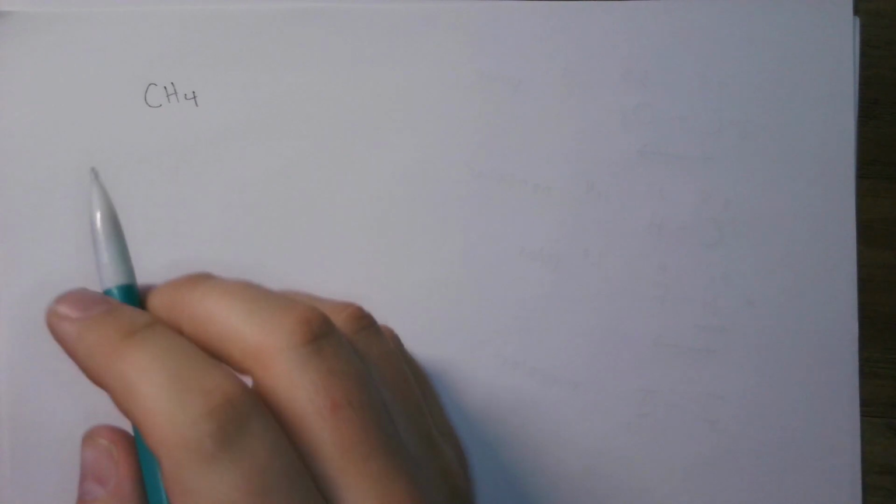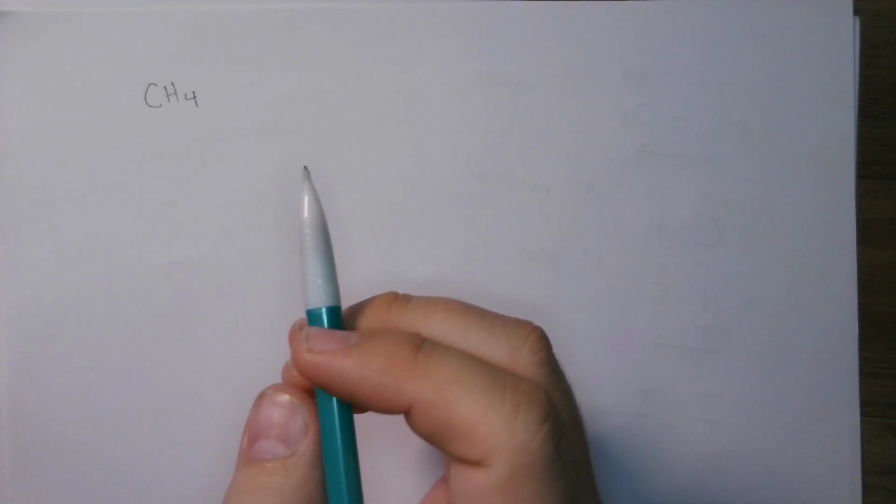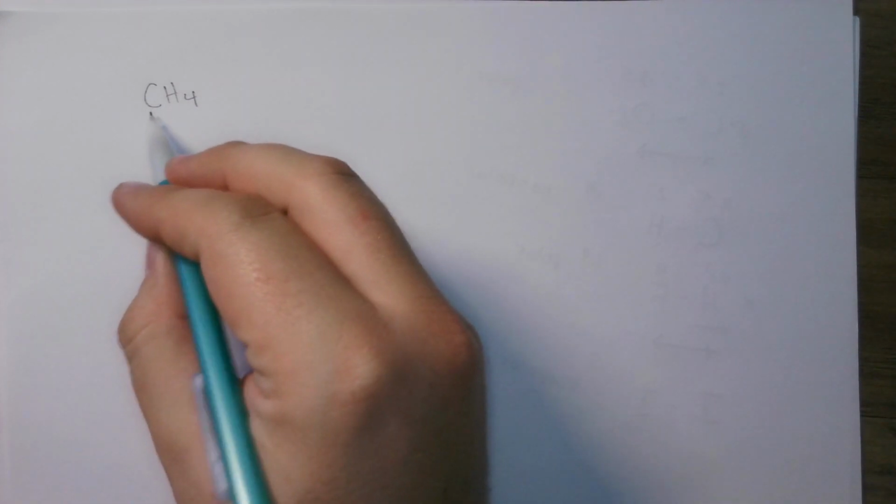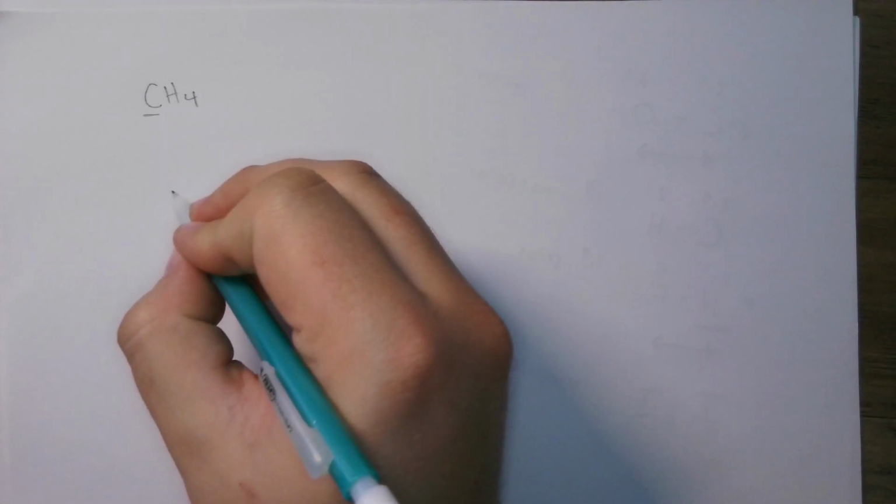Okay, we're going to do a couple of the steps. We're going to draw it. The first thing you're going to do is draw what the molecule is going to look like. There's going to be an atom at the center. The center of our picture here is almost always going to be your first element, and in this case, it will be.